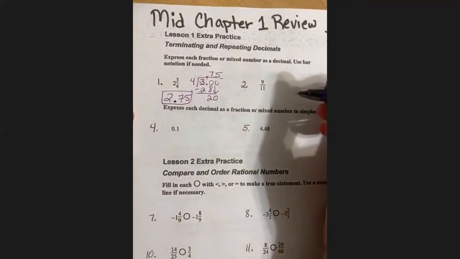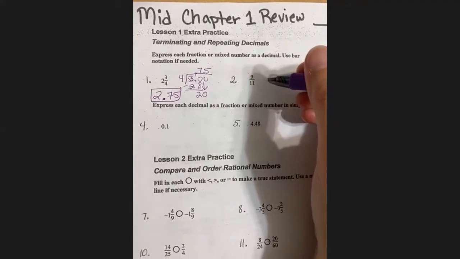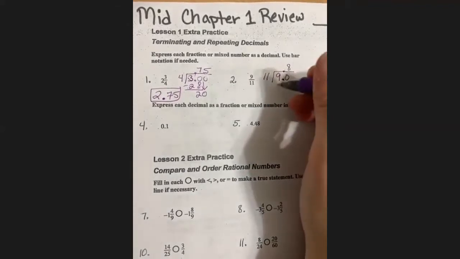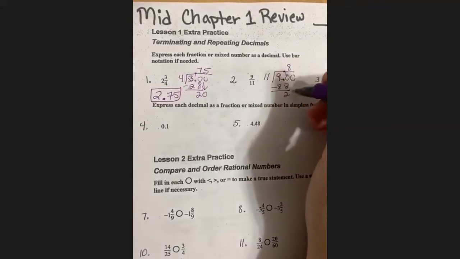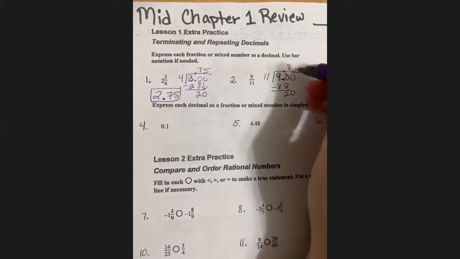Number 2, 9/11. I will tell you that if you have an 11 on the bottom, this is automatically going to be a repeater. All of your 11s are repeaters. And so we're going to take 9 and divide it by 11. And so it goes into 98 times, which is 88. And I subtract, and I get 20, and 11 goes into 20. Extend that out a little bit.